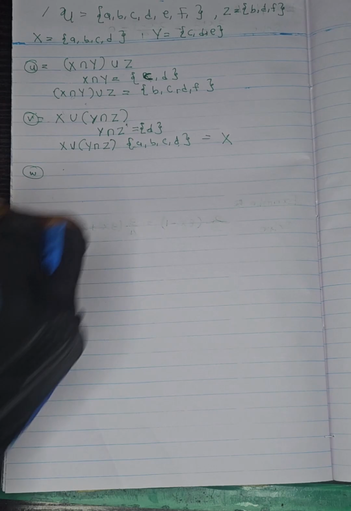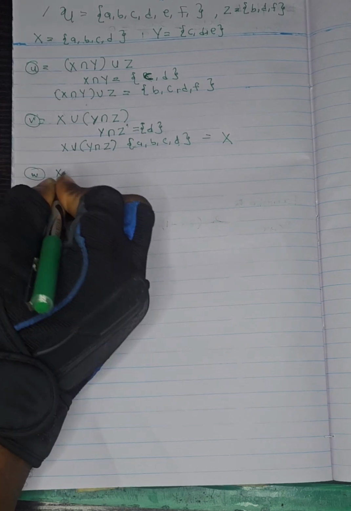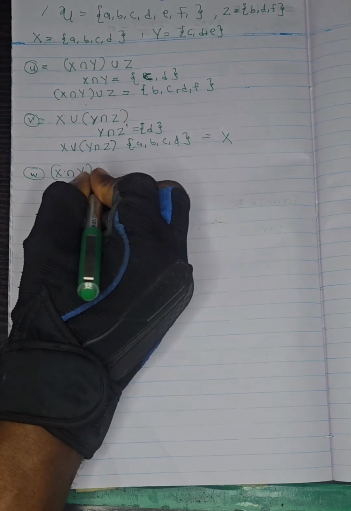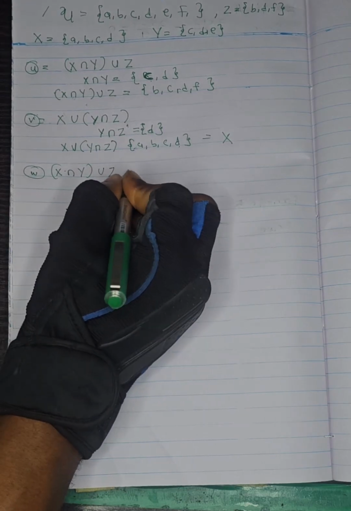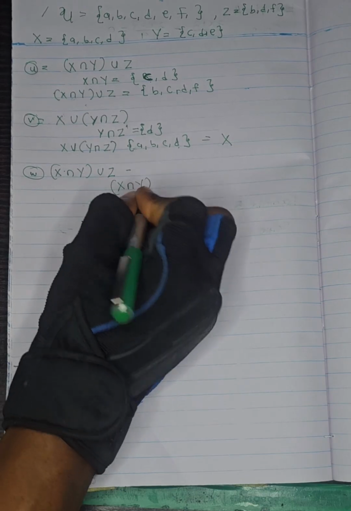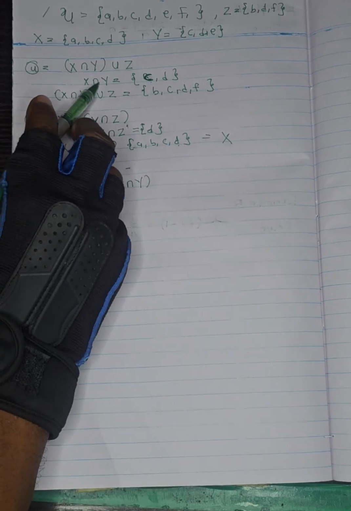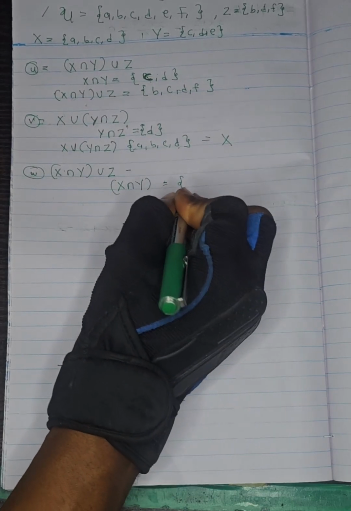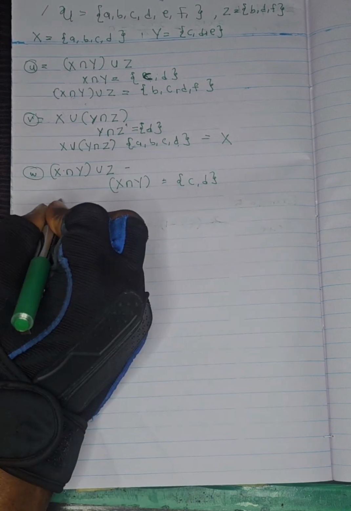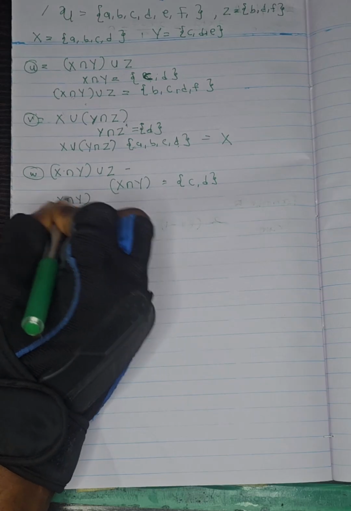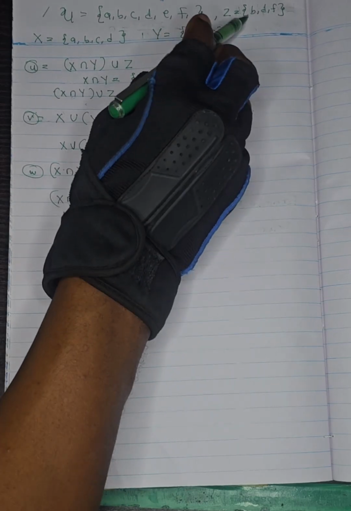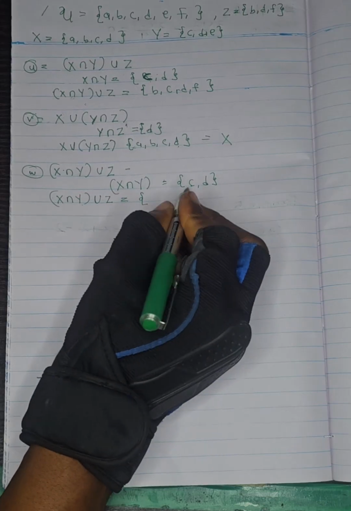For our W, we have X intersection Y union Z. So our X intersection Y, we've already solved for it here, which is our CD. So we have C and D. Then union Z, we now have X intersection Y union Z will be equal to C and D union of this. So we'll now start writing out.